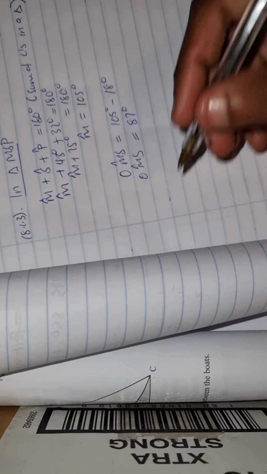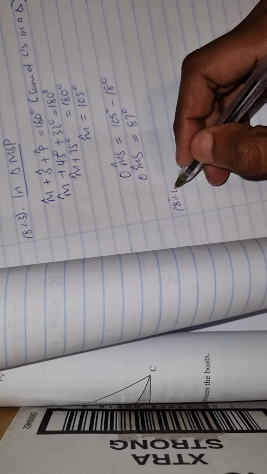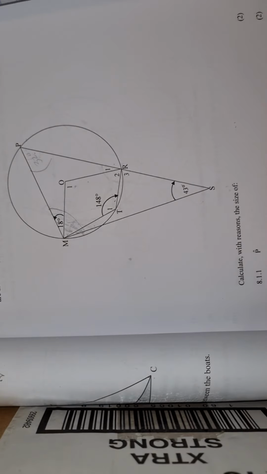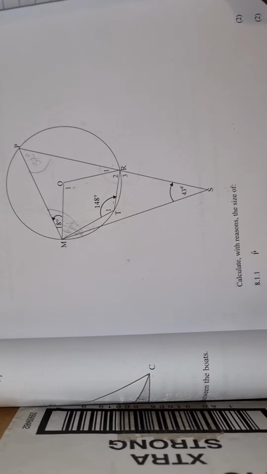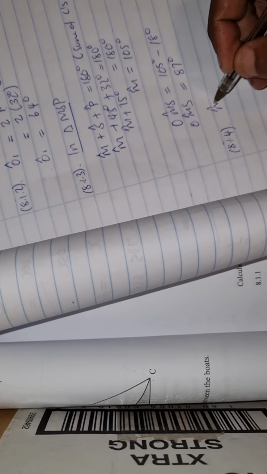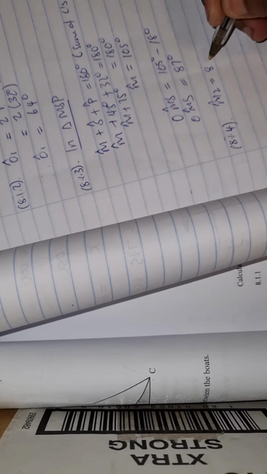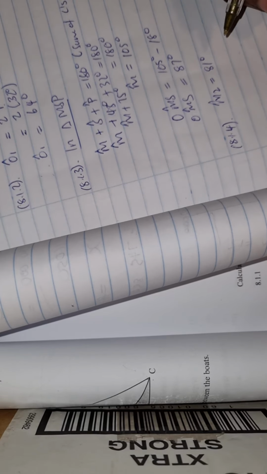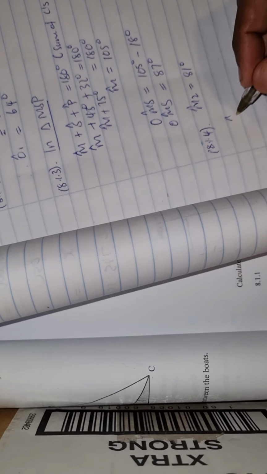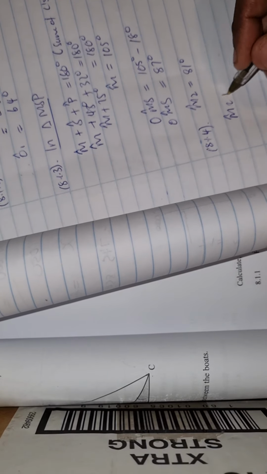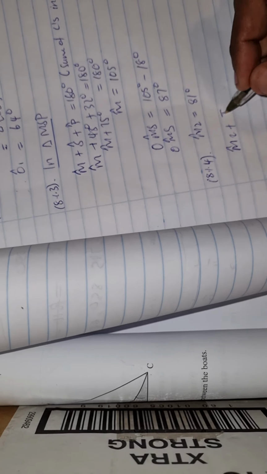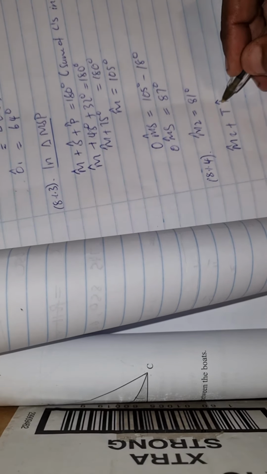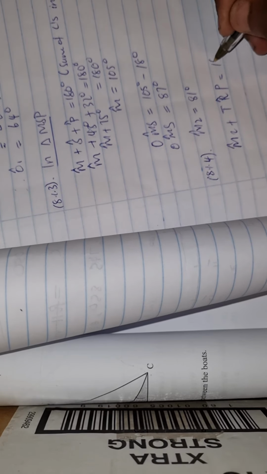Now let's write it down. 8.1.4. Remember, first we have to determine, let's call this M1, M2. We're going to determine M2. Angle M2 is equal to 81 degrees. And therefore angle M2 plus angle TRP is equal to 180 degrees.